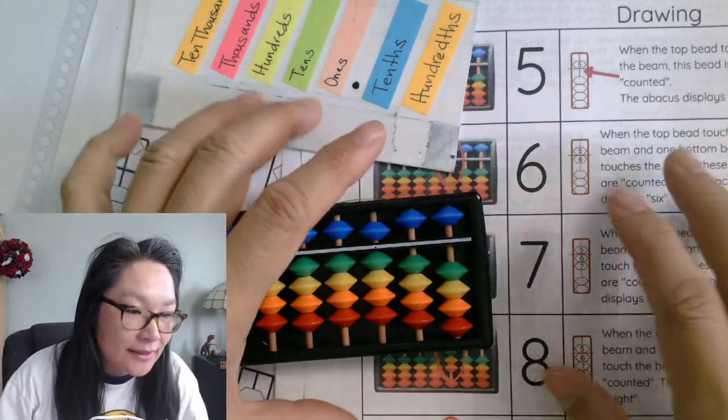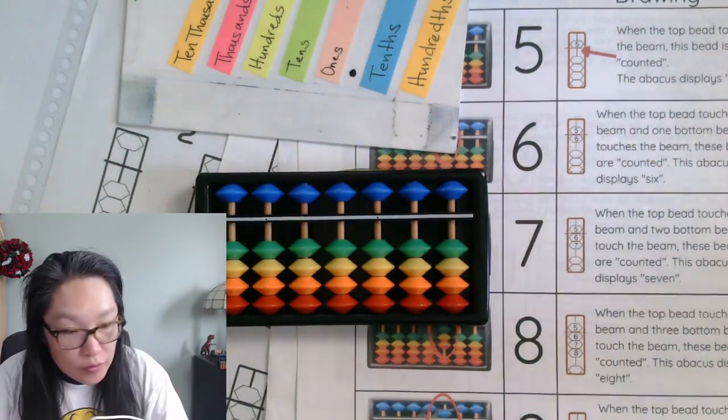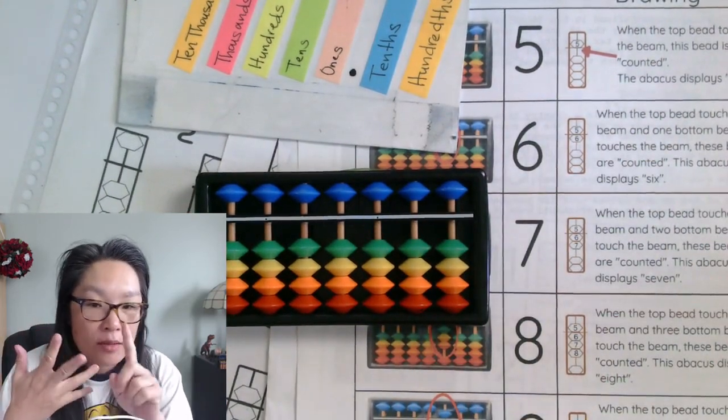Fantastic, Lisa. Okay. So what we're doing again, we're just learning how to read the abacus. After we learn how to read the abacus, we're going to add, subtract, multiply, and divide.